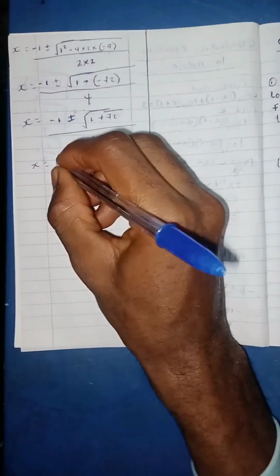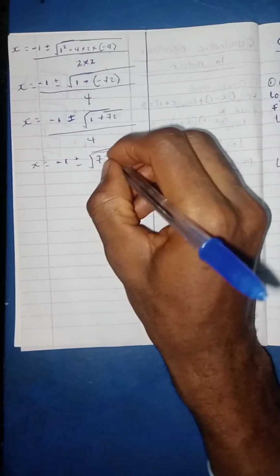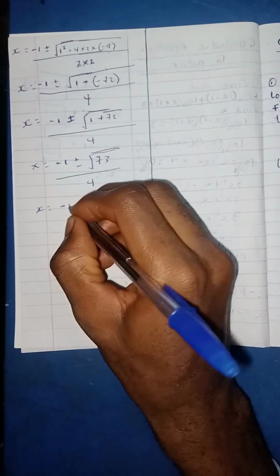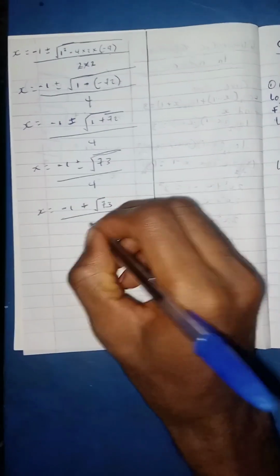That's minus 1 plus or minus the square root of 73 all over 4. So x is minus 1 plus root 73 over 4.